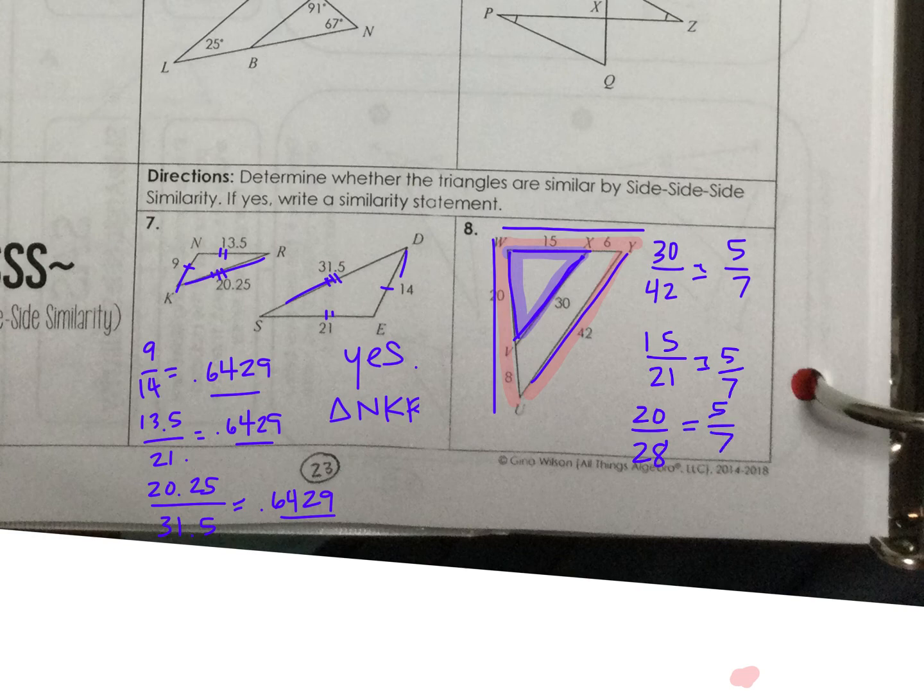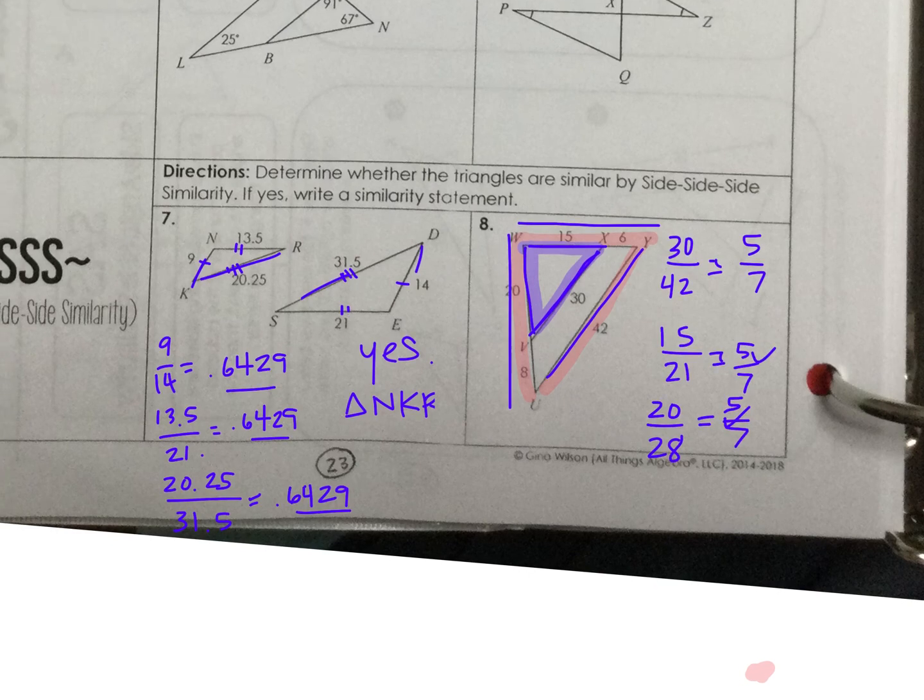You get 5/7. These are all the same, which tells me that yes, these triangles are similar. I'm going to say WXV is similar. So I started in the corner, so I'm going to say W again. This time I'm going to go all the way to YU. All right, flip over to the next page for me.